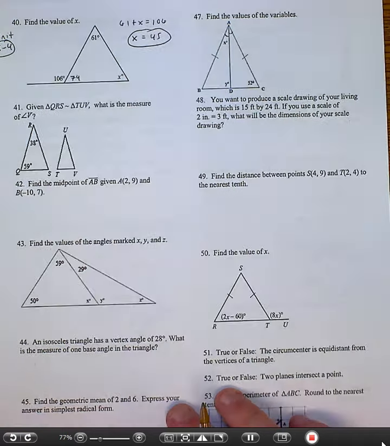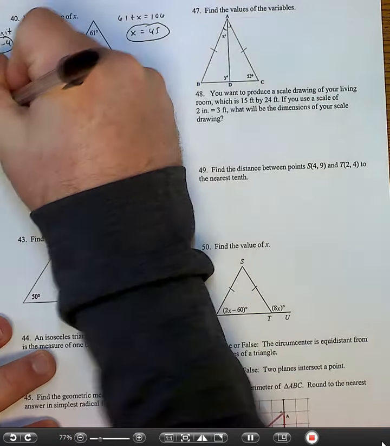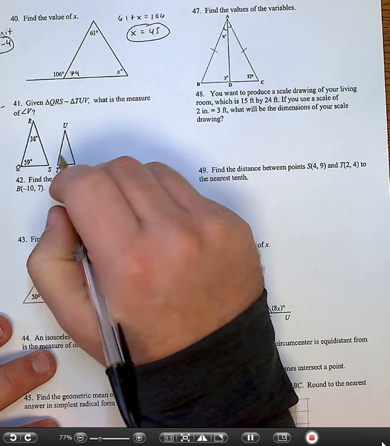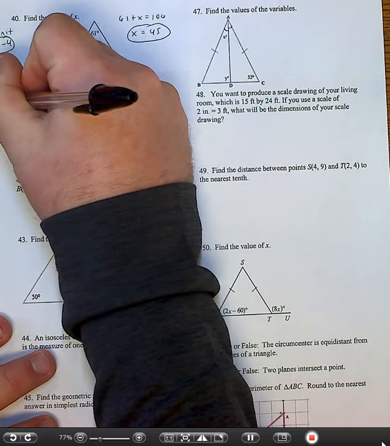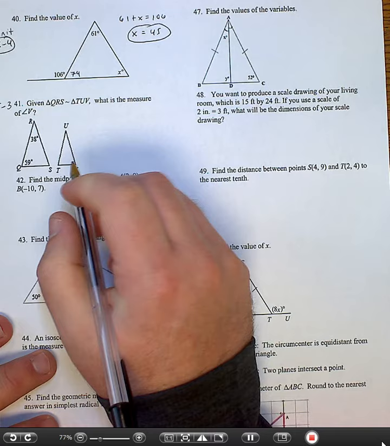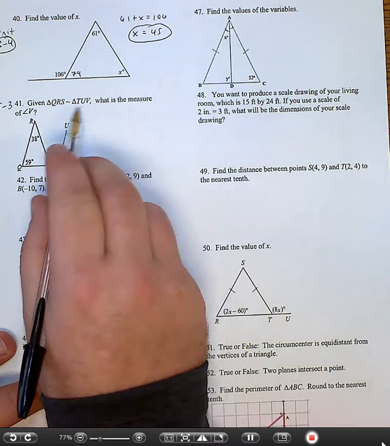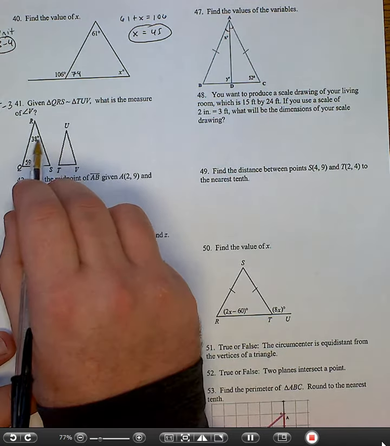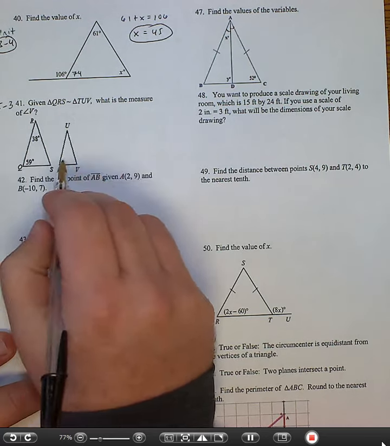Okay. Number 41 is from Unit 5. We're doing similarity. It's asking what is the measure of angle B? Okay, so it's actually Unit 5, Lesson 3. You could also almost say Unit 3, Lesson 4. But with similar triangles, we know that all the angles are congruent. So angle U is the same as angle R, so 38. Angle Q is equal to angle T, so that's 59. So angle V is equal to angle S.